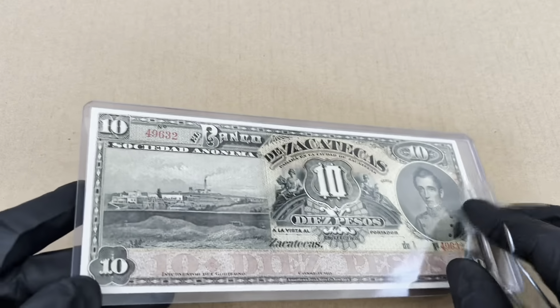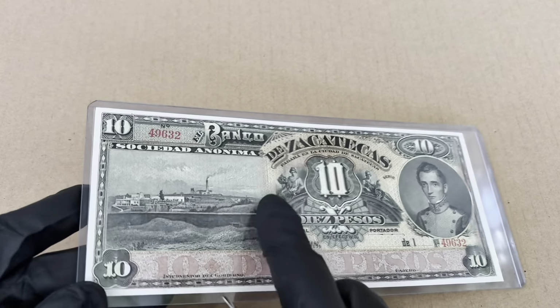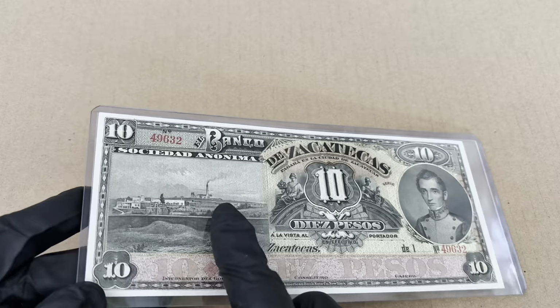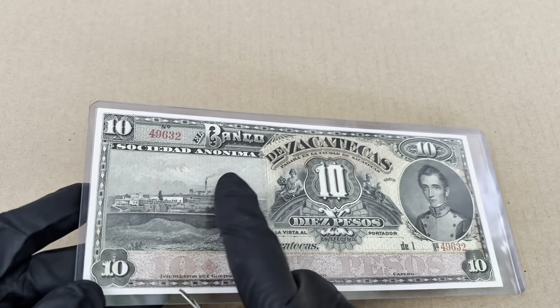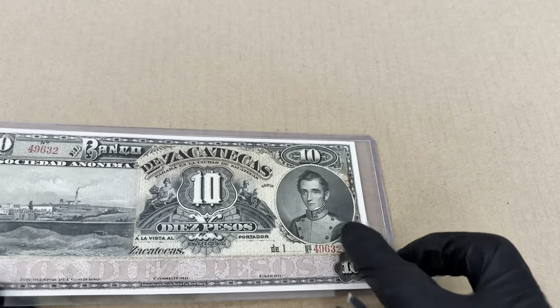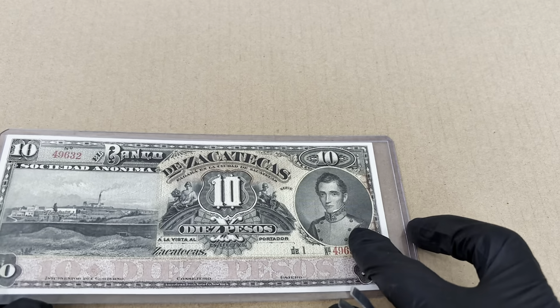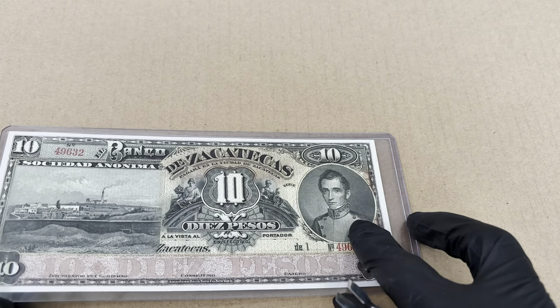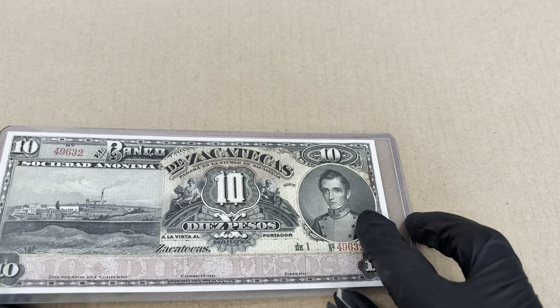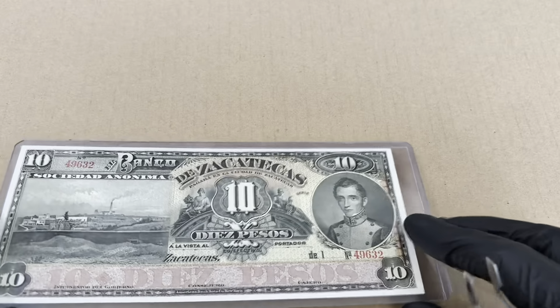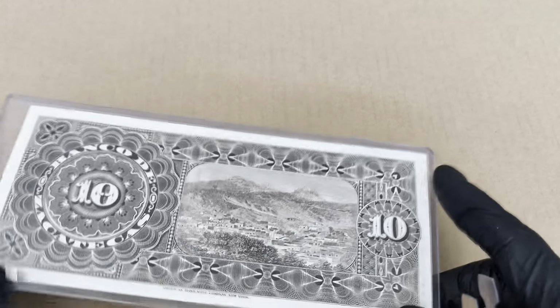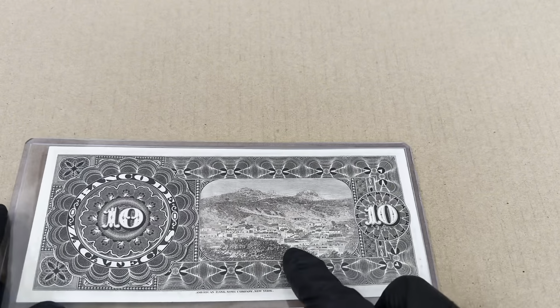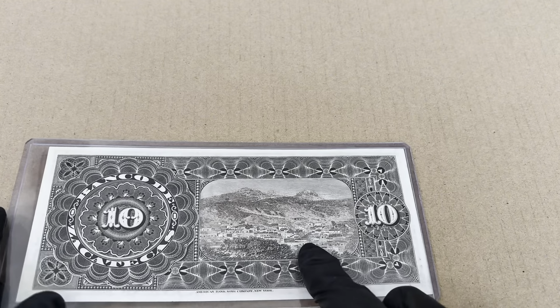It has a beautiful wide view scene of a factory in Zacatecas. You can see the smoke coming from the chimney, and then you have Francisco Salinos. Not sure what his role was in Zacatecas, and on the back we have the city view of Zacatecas.